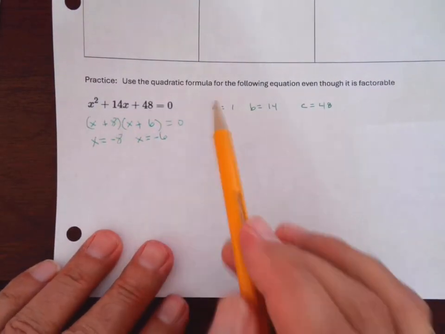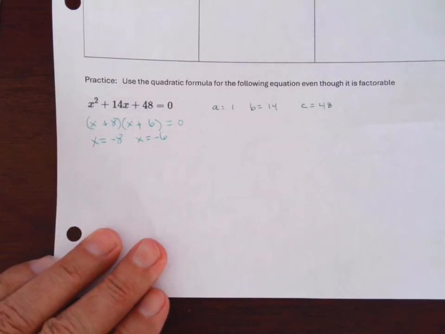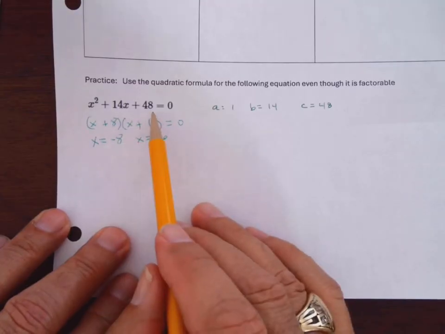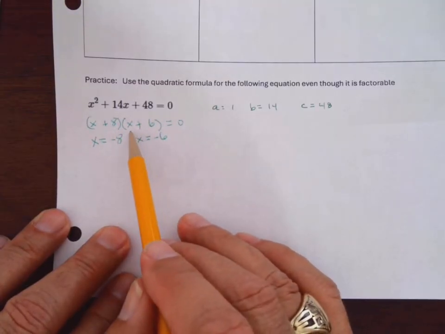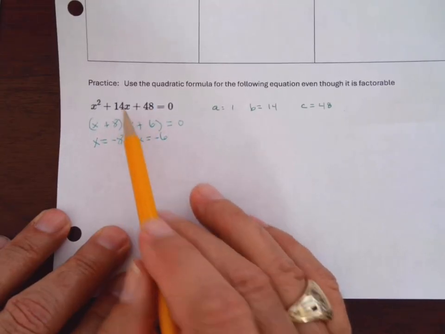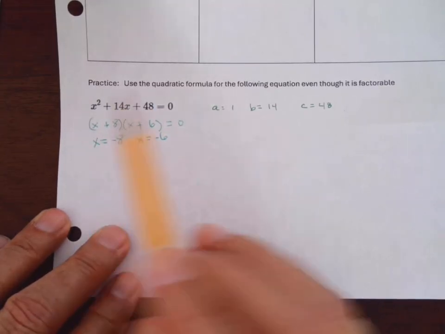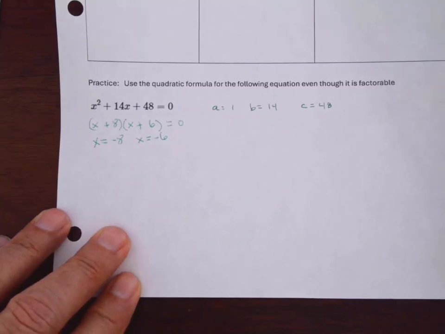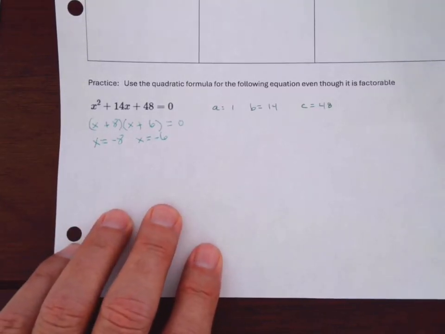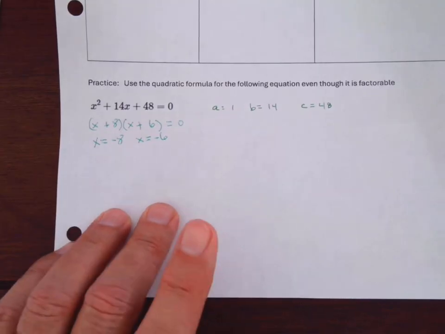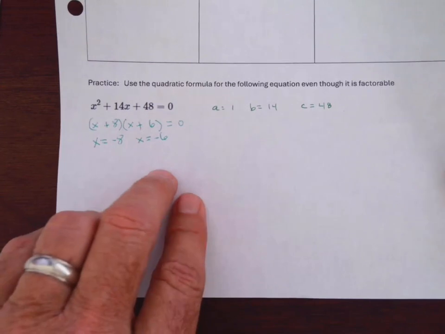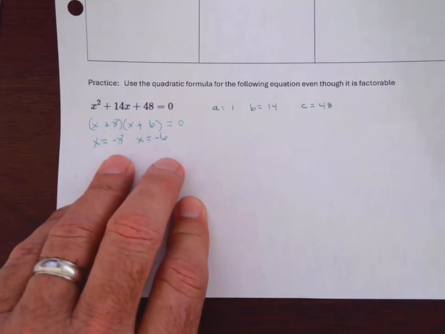Okay, so here, let's just take a quick look at a problem. So if you are asked to come up with a solution for x, the easiest thing is this is factorable, right? So you do x plus 8, x plus 6, factors of 48, 8 and 6 that add to 14, and then boom, you're done. Very little work. So you could pause this if you haven't done this before and try using the quadratic formula. I'll show the solution, but I'm not going to necessarily go through the whole thing. But you should end up with -8 and -6.